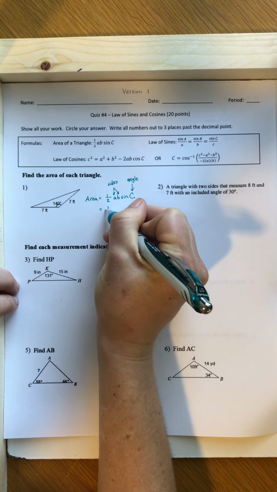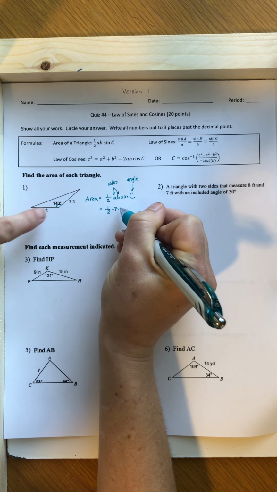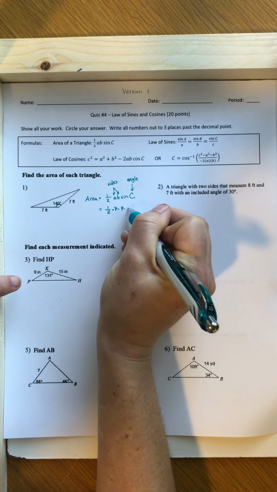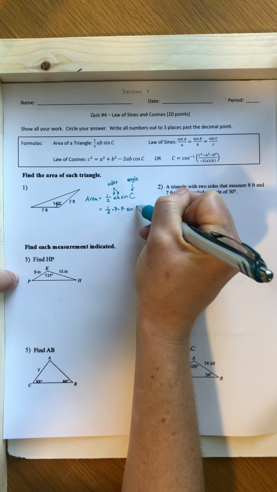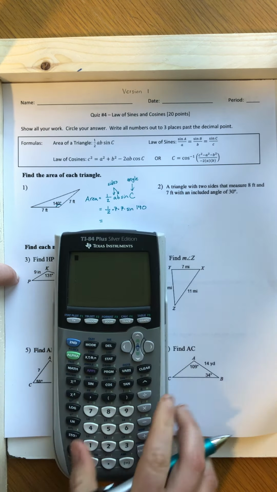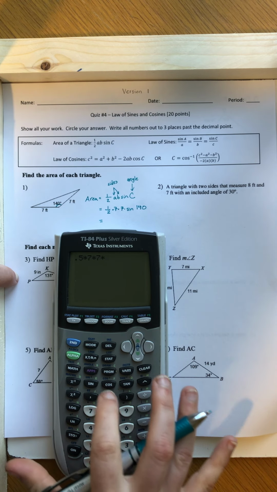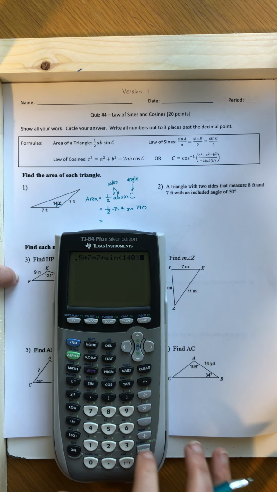So we're just going to do 1/2 times 7 times 7 times sine of 140. So I'm going to do 0.5 times 7 times 7 times sine of 140.